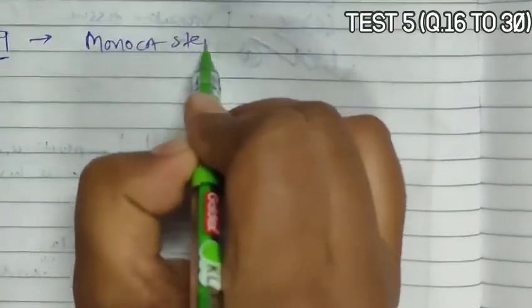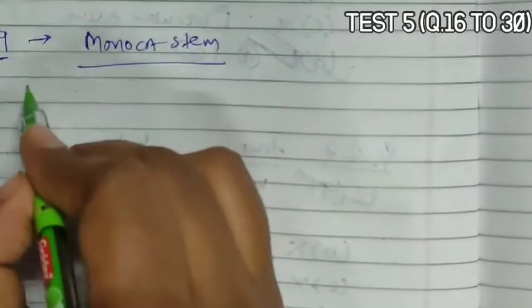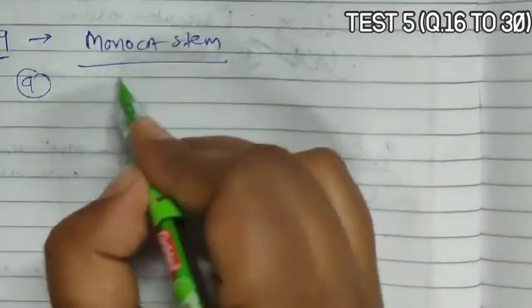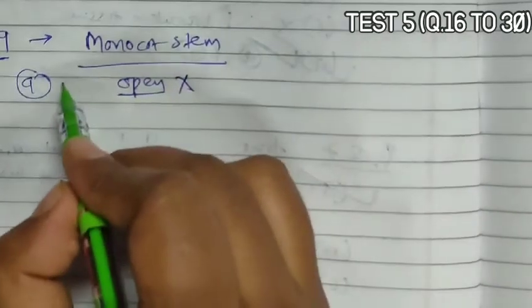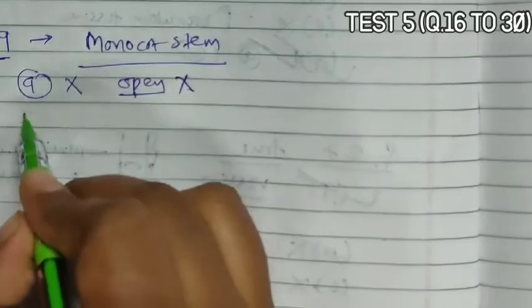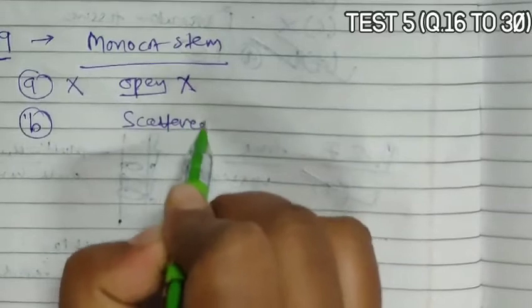In endarch, you will find the protoxylem towards the center. So this difference can help us distinguish between the dicot stem and dicot root.